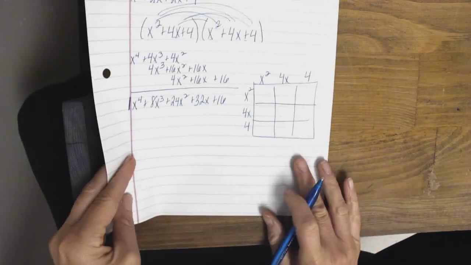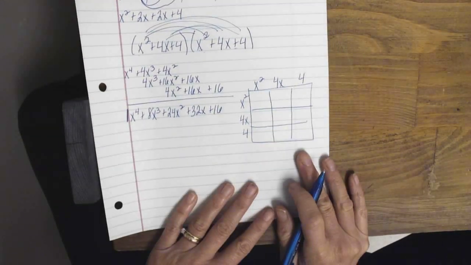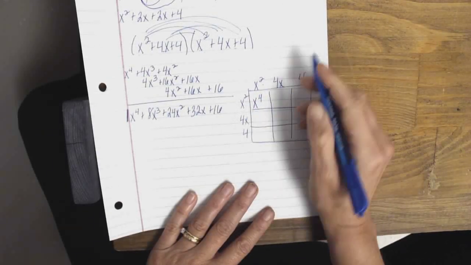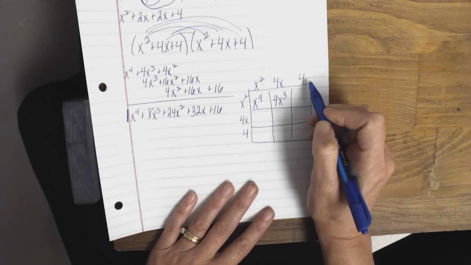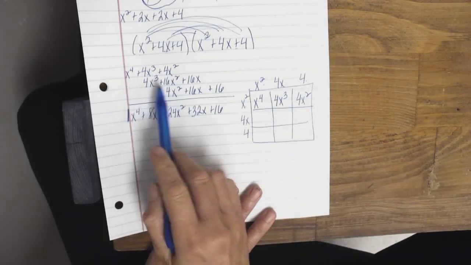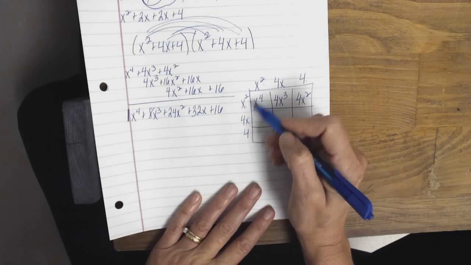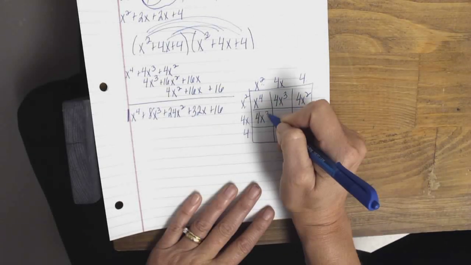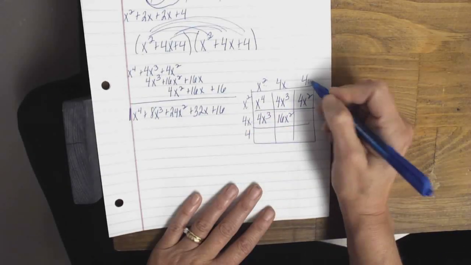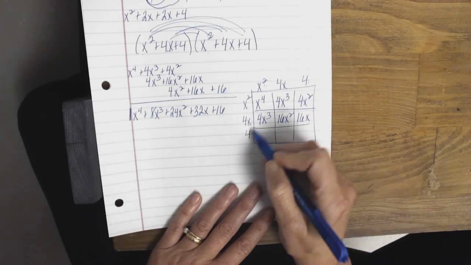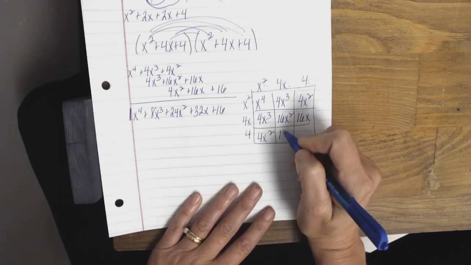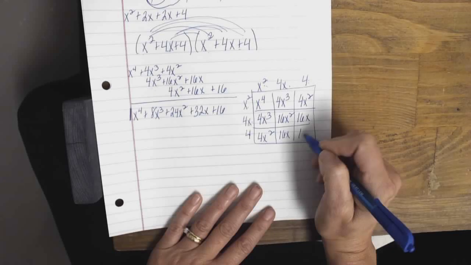Although I will show this because in case this was how it was pushed for you last year. x squared times x squared, x to the fourth. 4x times x squared, 4x cubed. 4 times x squared, 4x squared. You'll notice that these are still the same numbers we had up here. 4x times x squared, 4x cubed. 4x times 4x, 16x squared. 4x times 4, 16x. 4 times x squared, 4x squared. 4 times 4x, 16x. 4 times 4, 16.